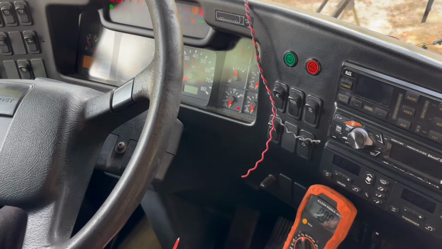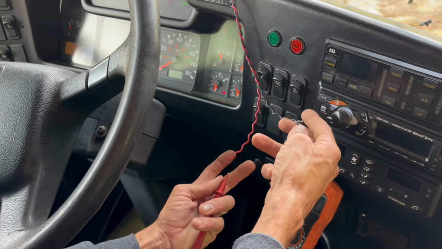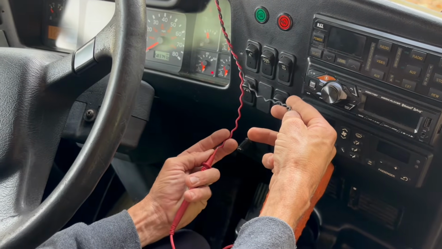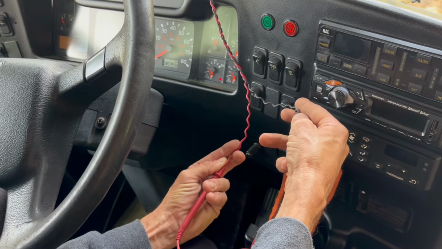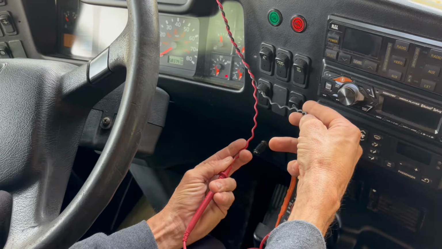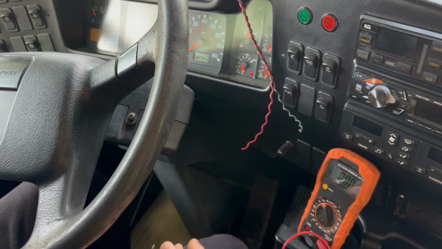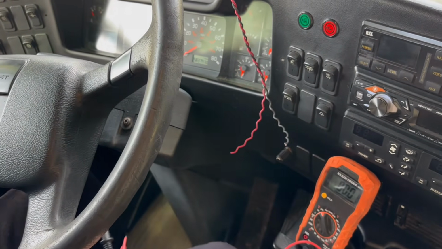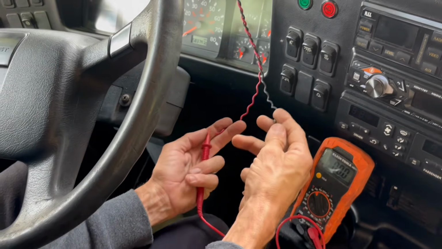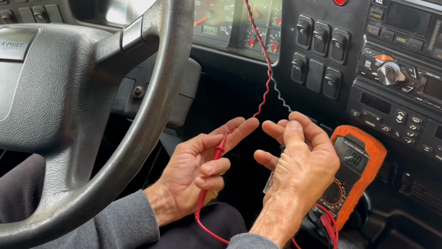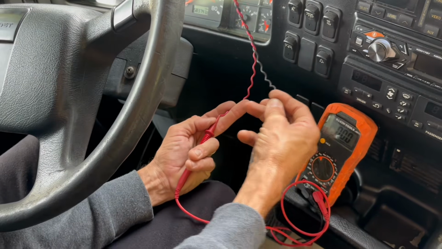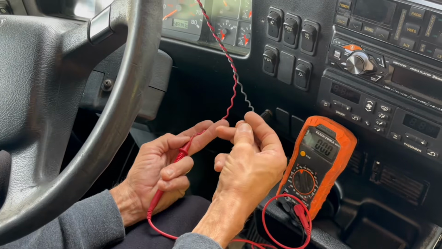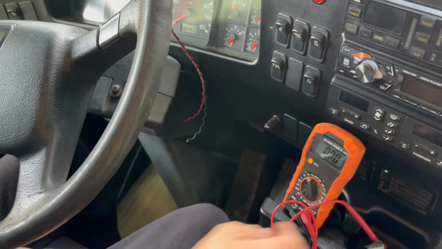All right, now let's test and see if we're as smart as we think we are. See if we can get these probes in here. And we have a volt. 12.2, sweet. So now let's verify that it is on the ignition side. So I should have no volts now if it is working the way I want it to. Now we have zero volts.